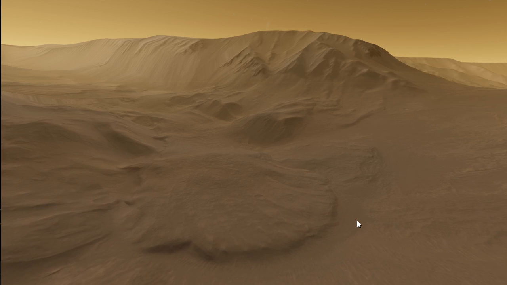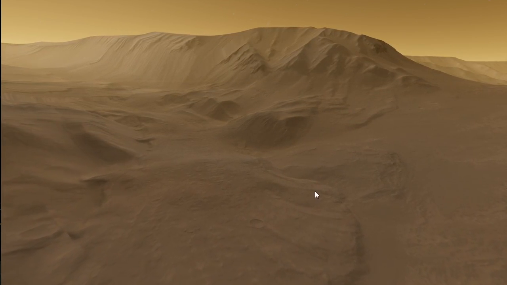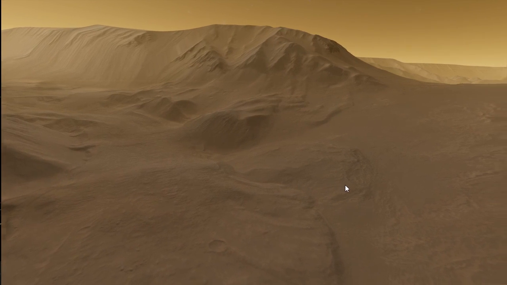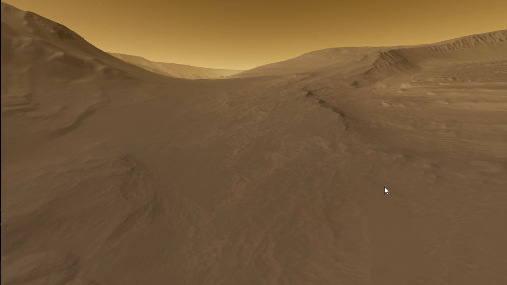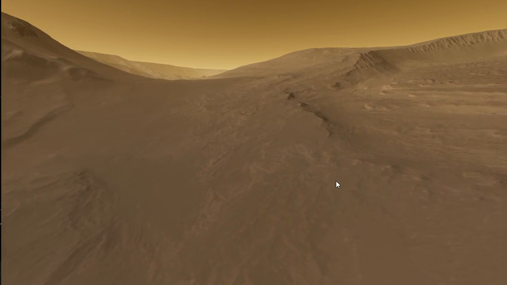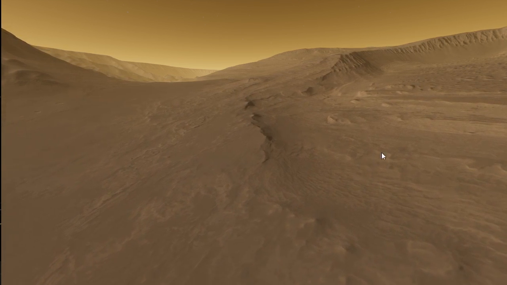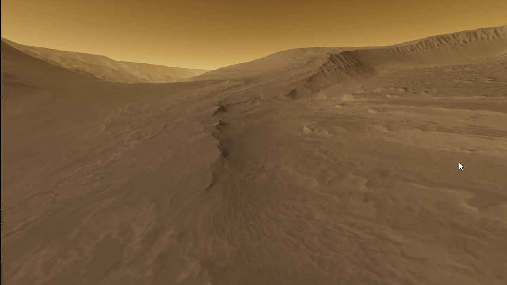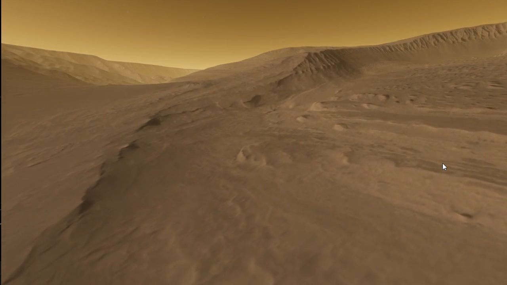Either glacial action or perhaps a debris flow from collapse in this canyon at an earlier time. Come around here, we see a nice wall exposed out in front of us. We'll fly along that and then continue going north. We're going about northeast right now. Once again, Ophir Chasma.